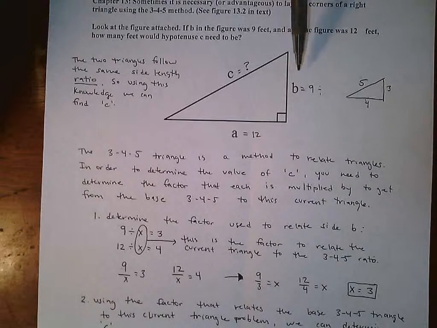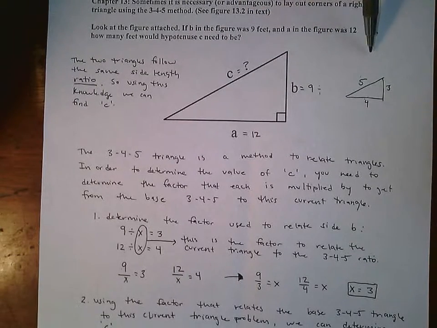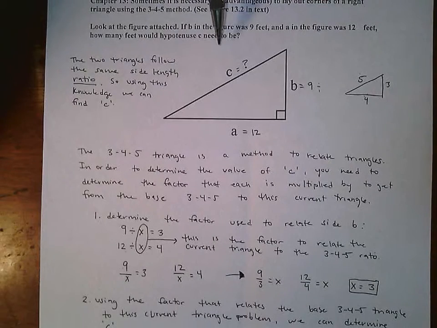Let's just say the b factor was 3 and the a factor was 4, then we know that it doesn't work. But since all of the factors are the same, if you divide each side by 3, you get to your original 3-4-5 triangle, then we know that this works.